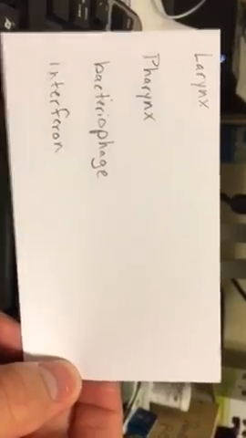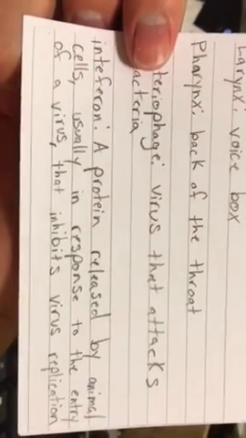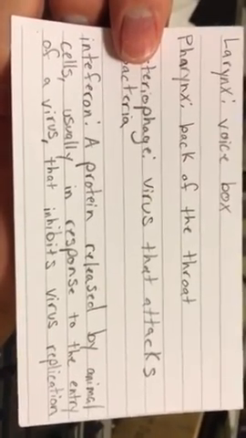Larynx, pharynx. Sorry, the larynx first is the voice box. The pharynx is the back of the throat. The bacteriophage is what? Bacteriophage is the virus that attacks bacteria. And then the last one, interferon. And interferon is going to be a protein released by animal cells, usually in response to the entry of a virus that inhibits virus replication.